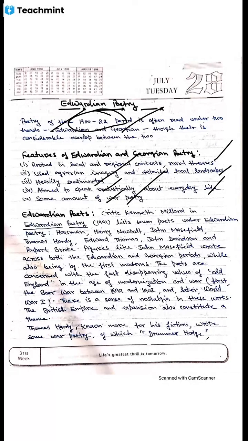Just keep these in mind. The question often comes: write a note on Edwardian poetry. Sometimes a short question comes, and even if a longer one comes, it is nothing more than this. These 5 points you must not forget, and you have to tell the duration, from 1900 to 1920. It is said that the poetry is read under two heads, Edwardian and Georgian.